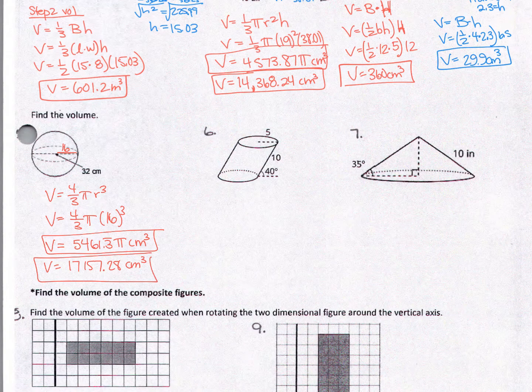So let's take a look at number 6. I don't really like where this 10 is. I'm going to put it on this side and just kind of ignore it right there. So this problem is similar to the ones up above. I don't know the height of this oblique cylinder, so I'm going to need to find the height. So in this problem, the 10 is my hypotenuse, and the h is opposite the 40. This is my right angle right here. And so opposite over hypotenuse would be sine. It's part of my SOHCAHTOA.